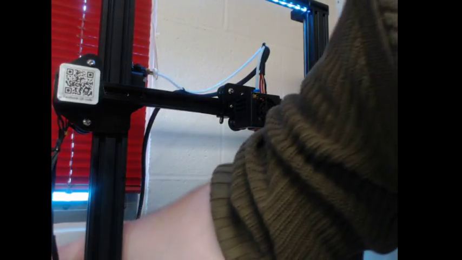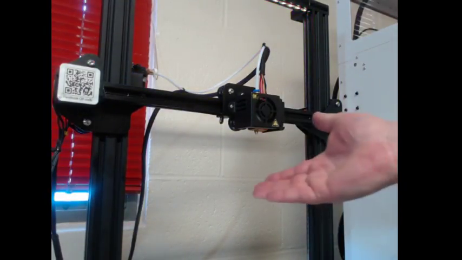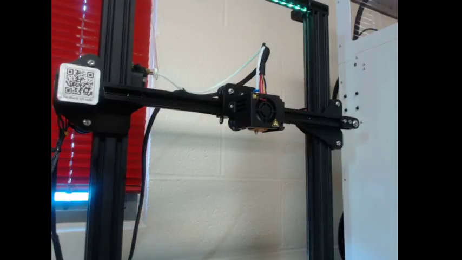So what we're going to do now is we're going to preheat the whole thing, everything, nozzle, bed. And what I'm going to do is I'm going to grab some of the PETG.